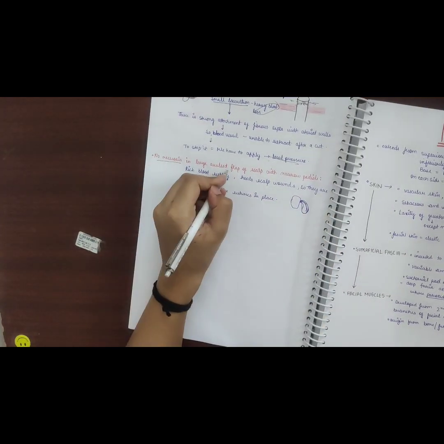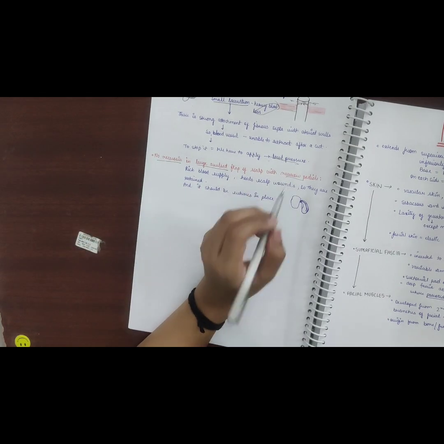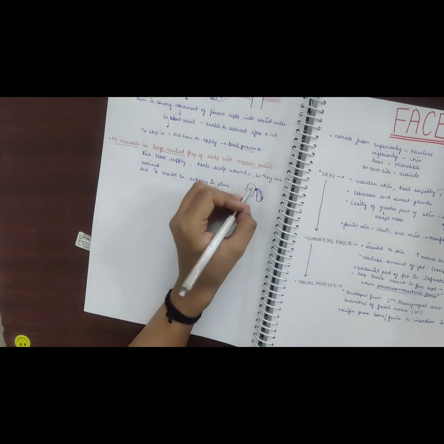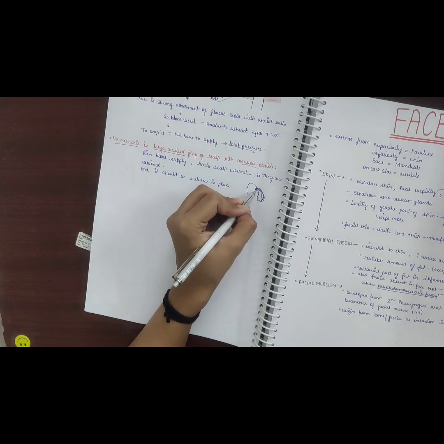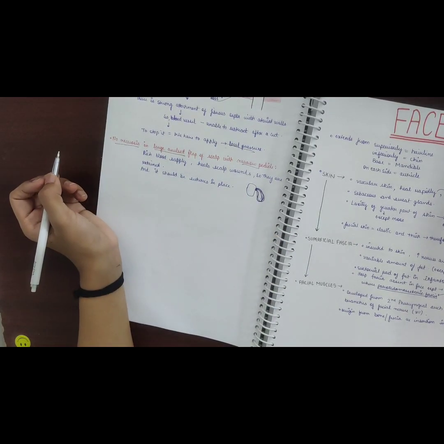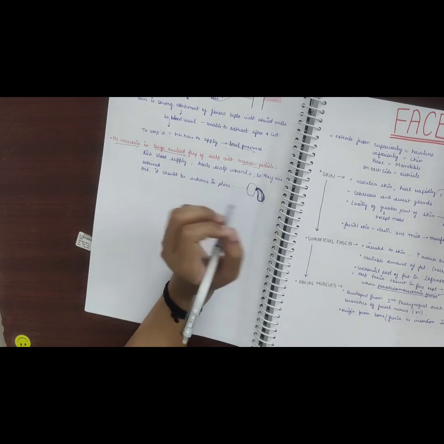And there is no necrosis in a large avulsed flap of the scalp with a narrow pedicle. Sometimes, due to an injury, there is blood loss and a narrow pedicle forms, where all these three layers are avulsed out.